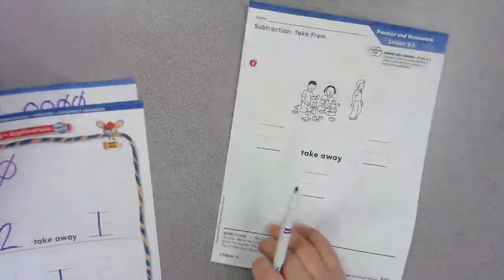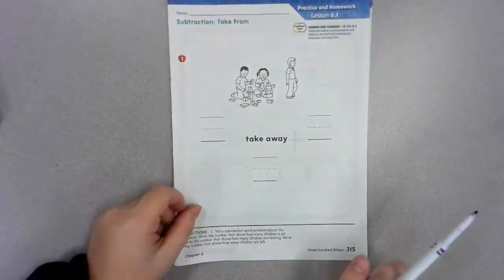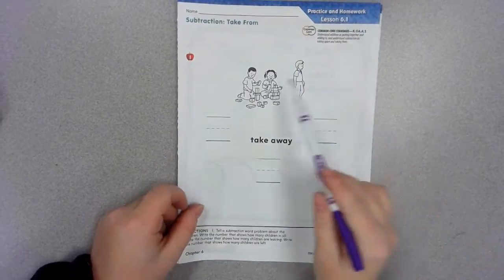Do these two and send me a picture, please. If you want to record yourself making up one of the story problems, either for this page or the frogs, I'd love to hear it.